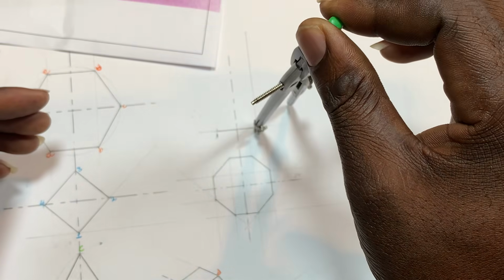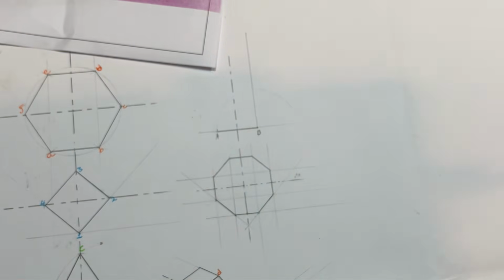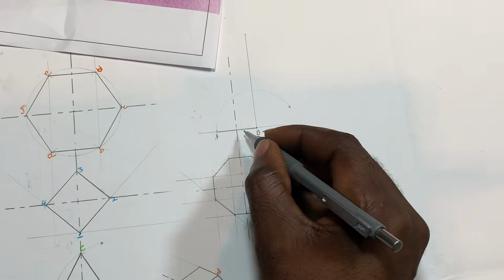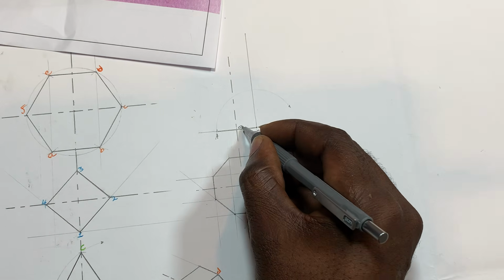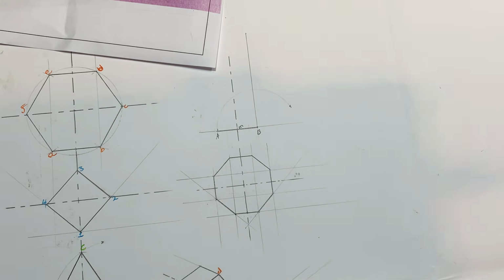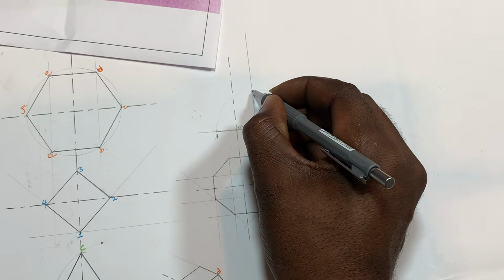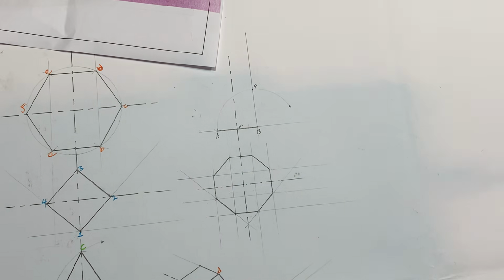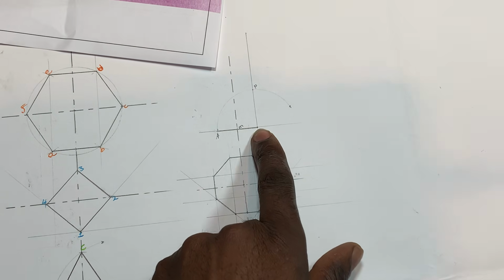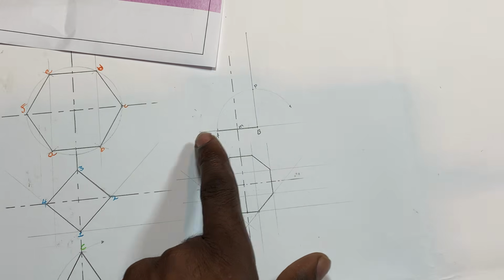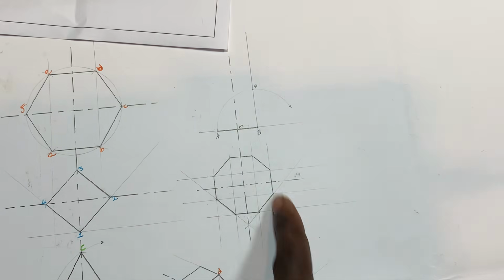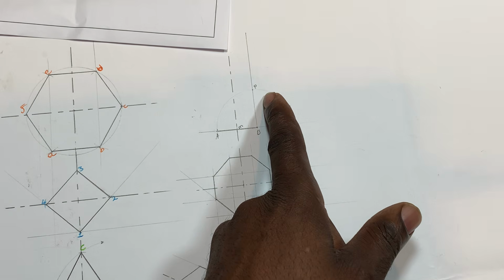It's going to be like this. Let me name this point M, the midpoint of A and B. How did I get point P? I place my drawing compass at B to A, then strike an arc. The moment it touches the vertical line of B, it gives me point P.